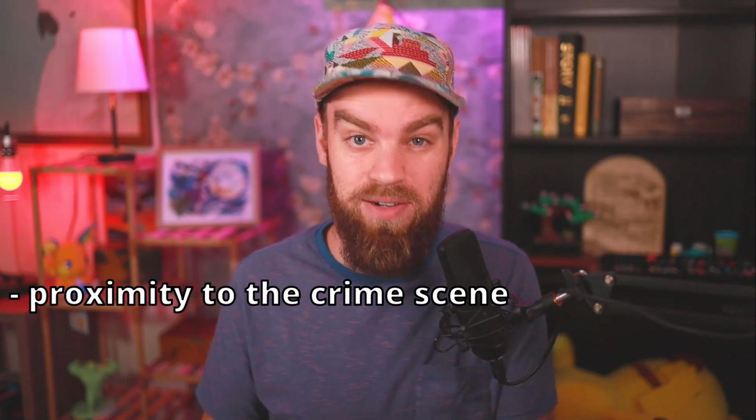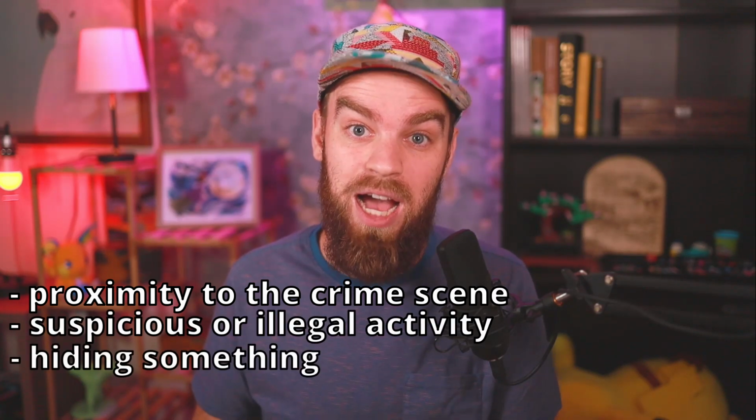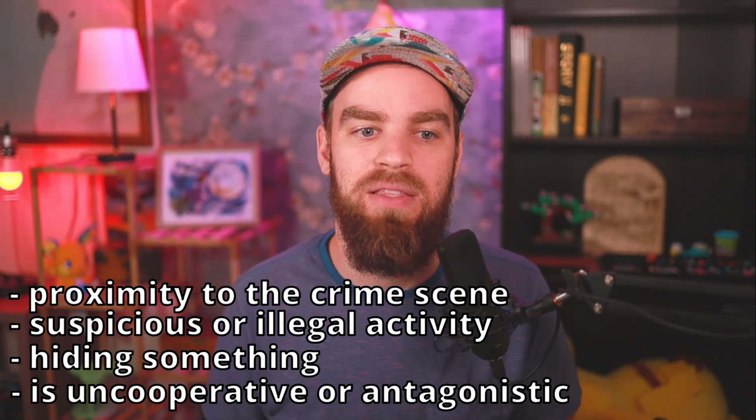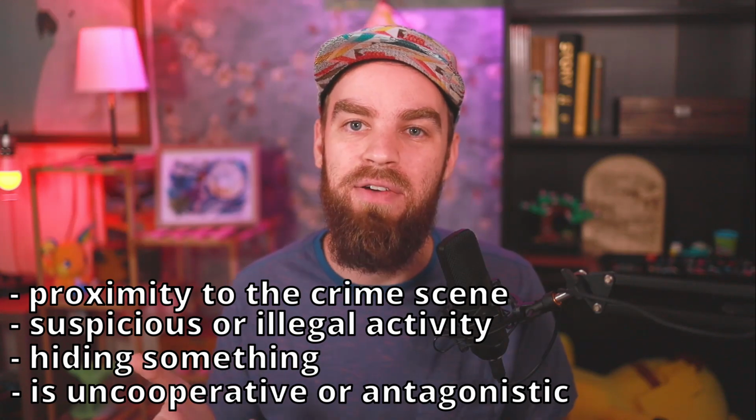Some common suspect reasons are proximity to the scene of the crime, suspicious or unrelated illegal activity, something to hide, antagonism or unwillingness to cooperate. Adding 3 out of these 4 things to each suspect will give them enough to make this a fun murder mystery. At this point, you'll also be able to connect the dots and say who saw who doing what. When your players want to interrogate or investigate, these are the things that are going to become your cheat sheet for what they are going to say to the players.